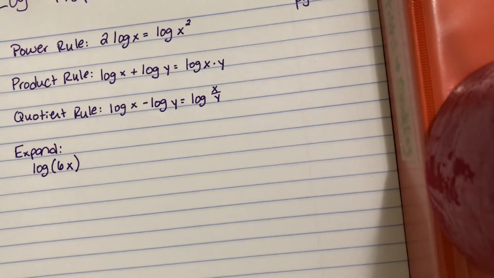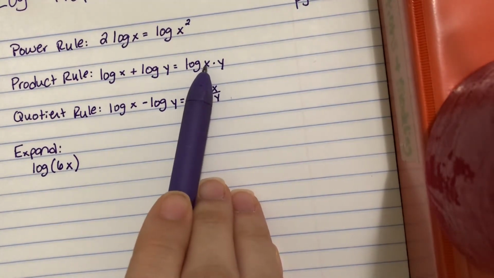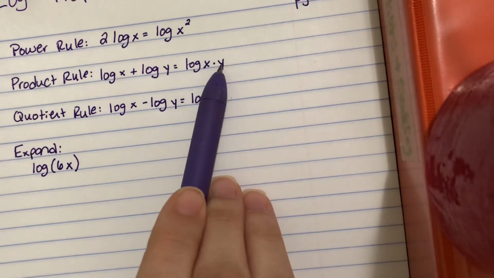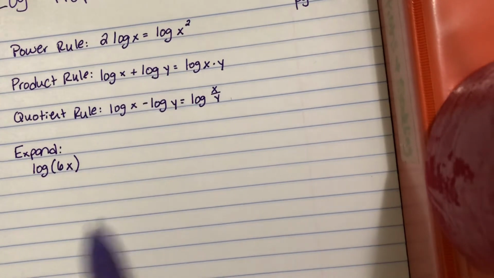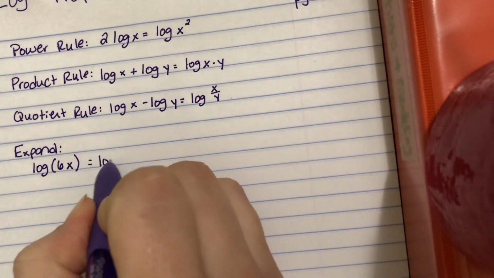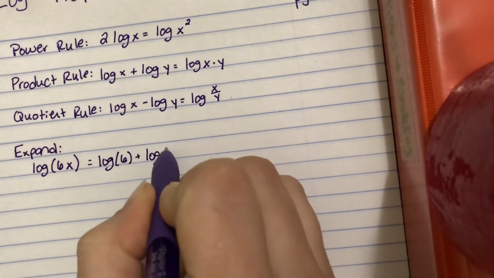We have a 6 and we have an x. What we want to do is pull those apart and give them both their own log. In this one, we know it's multiplication, so instead of x times y, we have 6 times x. We're going to go backwards on this one and make it into addition. So then this becomes log 6 plus log of x.